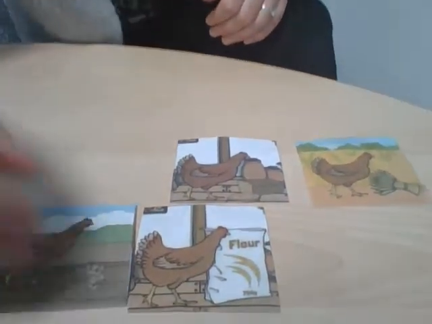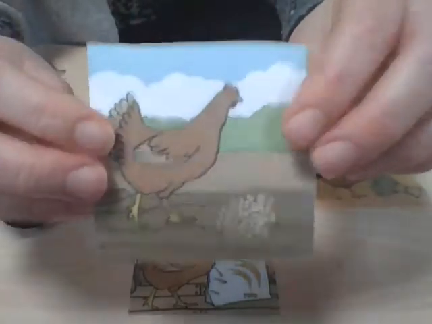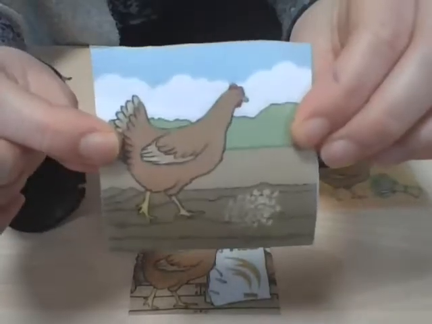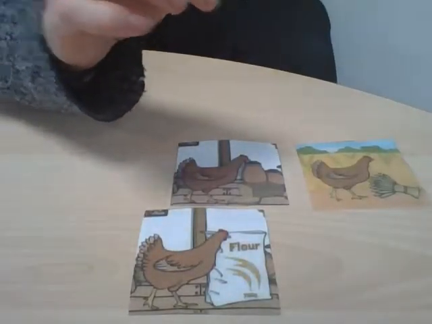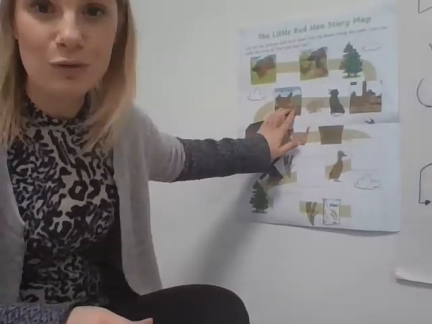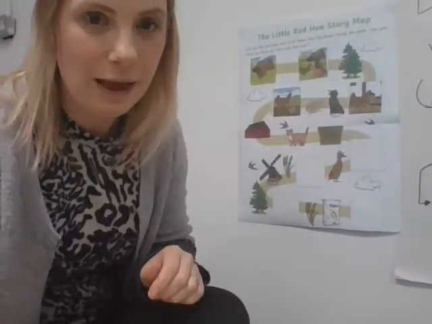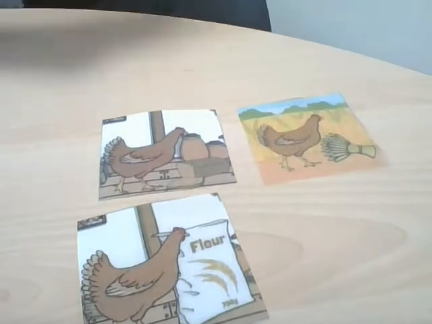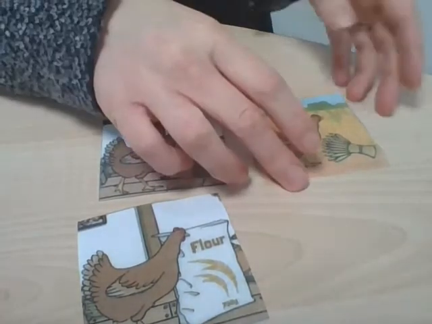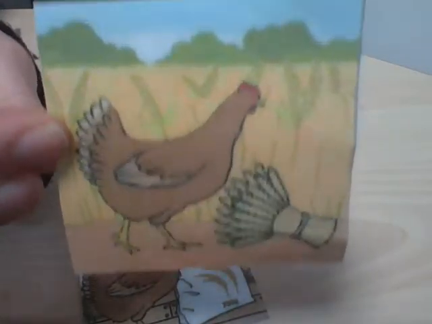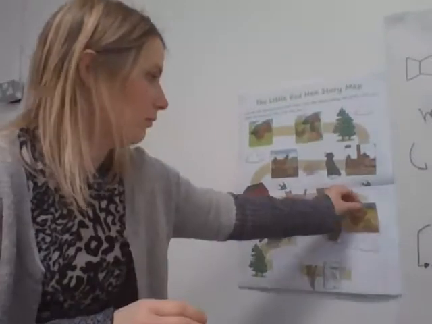Okay, reception, let's see. So the next thing that I'm going to put on is she had to plant them all by herself. Did you get that one? Let's have a look. So I put it on my story map. Now, the next one I'm going to do is that she has to cut the wheat all by herself. That is our next picture.